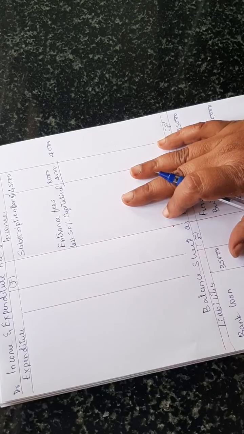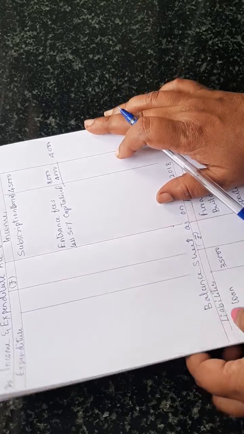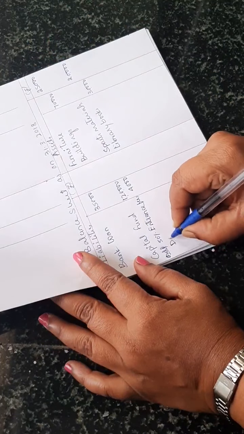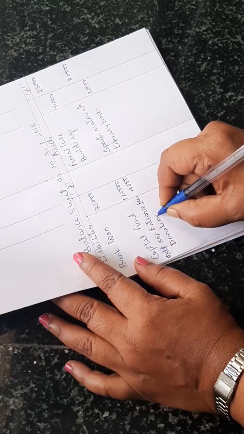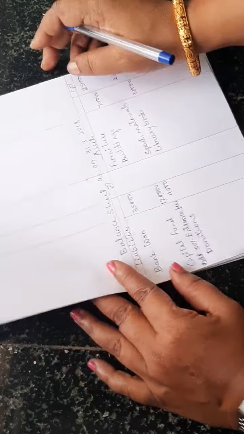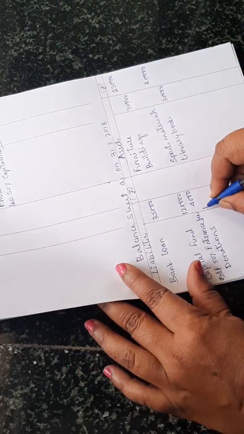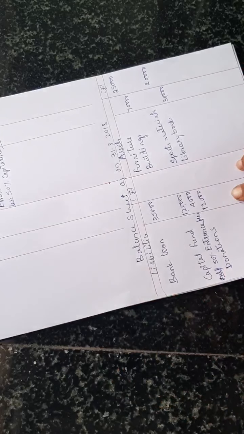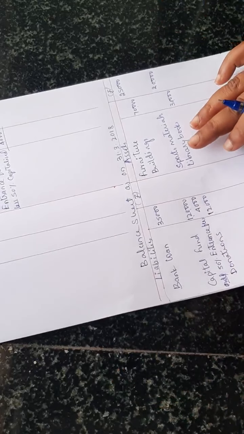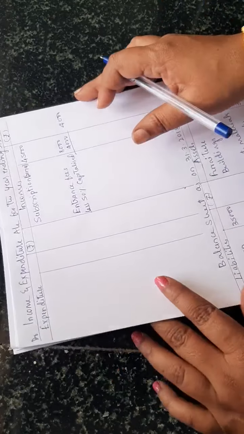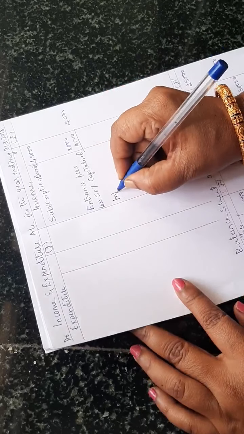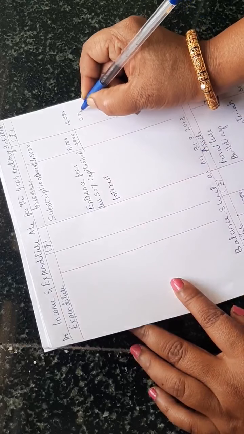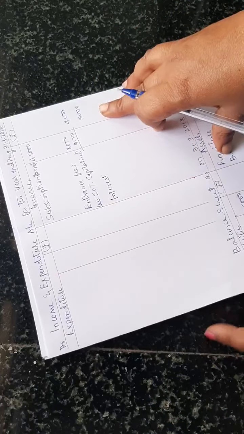Next, donation. Donation is 100% capitalized, so here add donation. Directly write donation, because we are capitalizing all donations. So directly donation 12,000. Then interest received, 5,000, and no adjustment is related to this.